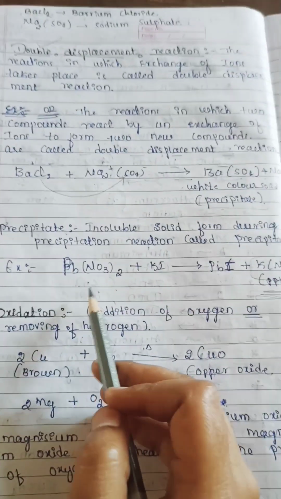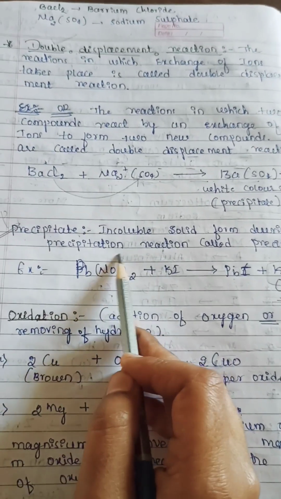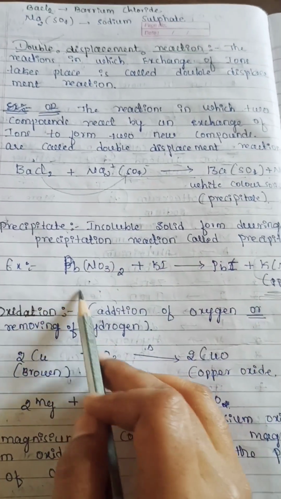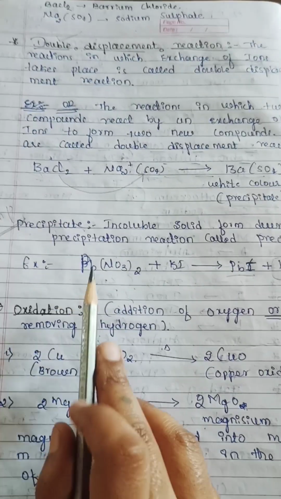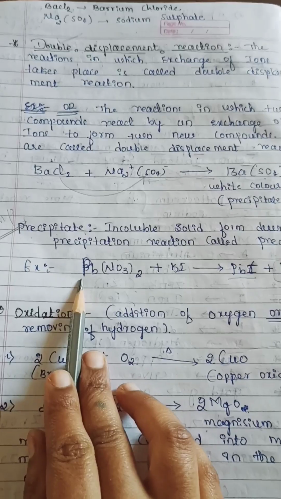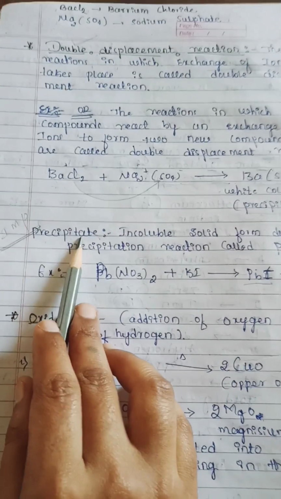And here also the ions are displaced. NO3 is a negative ion, and iodine is a negative ion, and both are displaced, and we get lead iodide. So this is also called a double displacement reaction. During the double displacement reaction itself, we get a precipitate reaction.